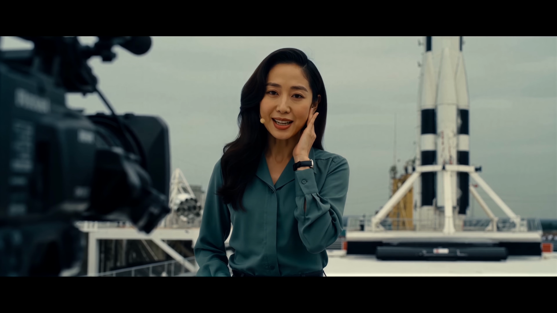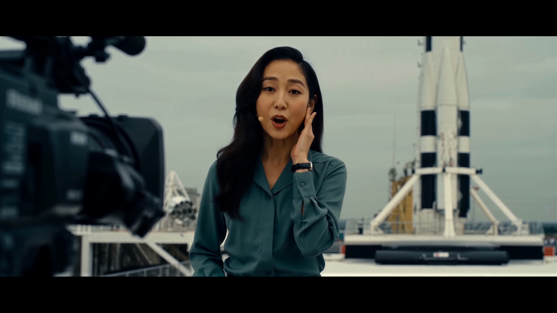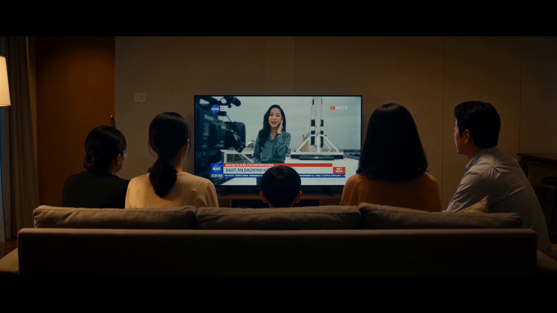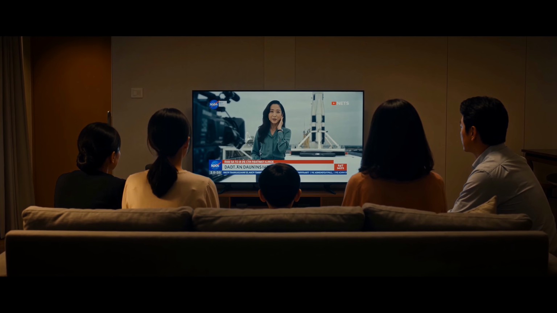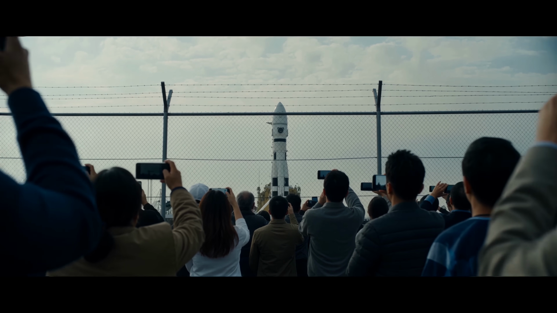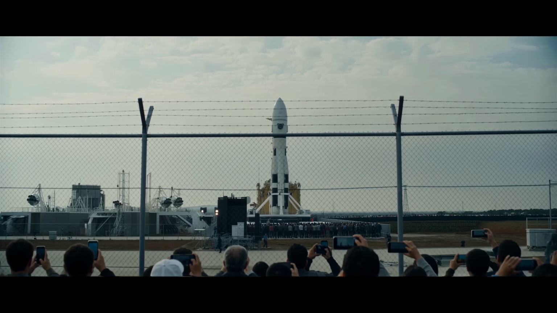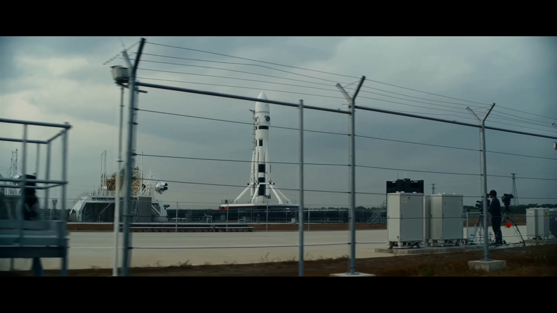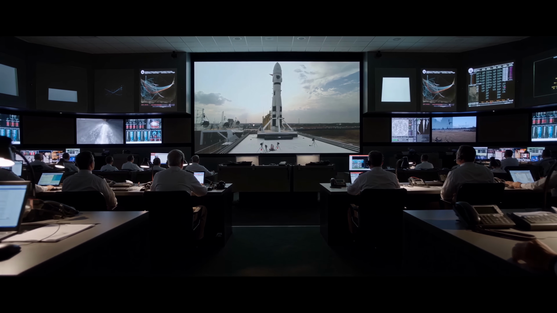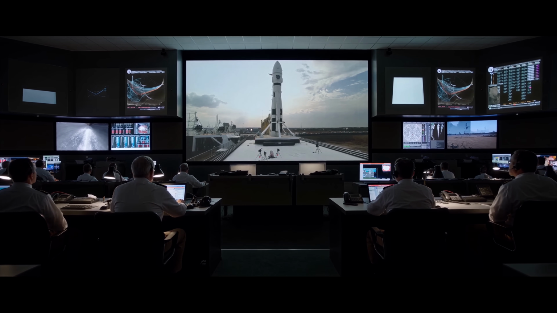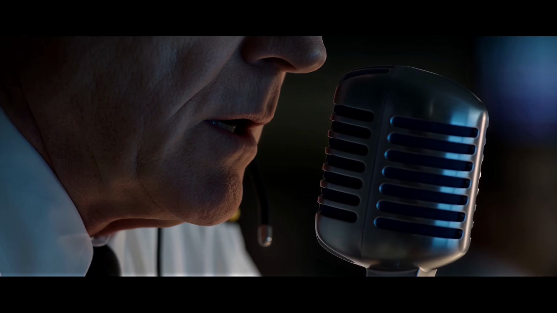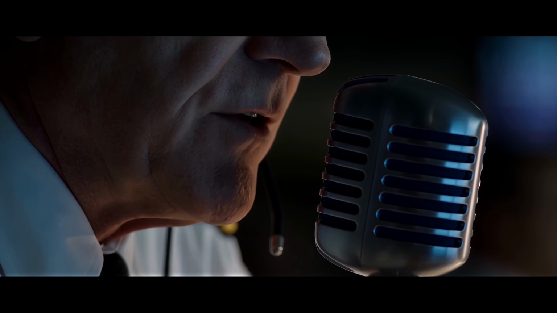We are now 30 seconds from liftoff. The eyes of the world are on this pad. In just 30 seconds, this rocket will lift off and carry our mission into orbit. History will be made tonight. All systems green, T-minus 15 seconds.